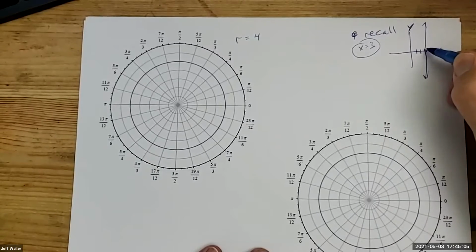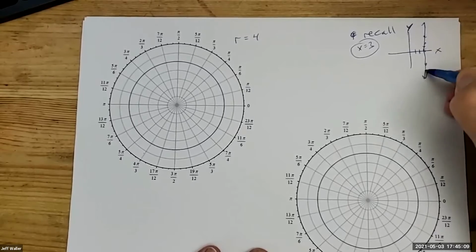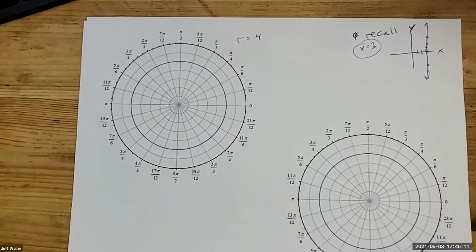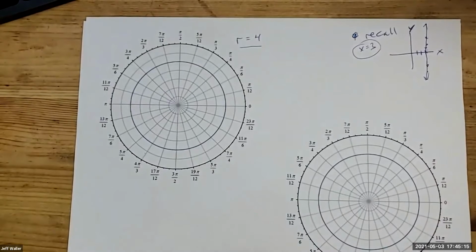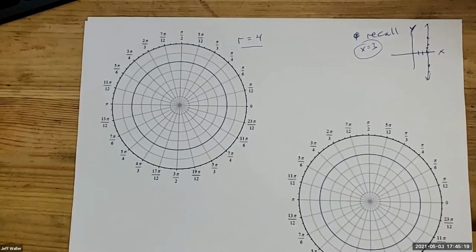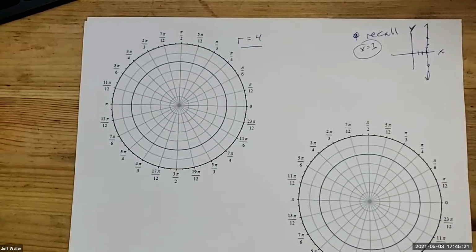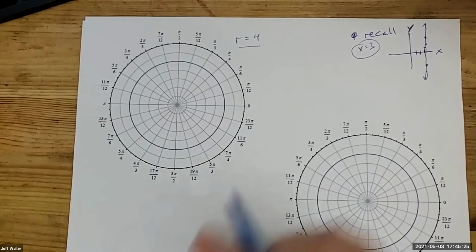So what do you think this is going to mean? I don't care what theta is. Theta is going to be everything. I'm going to pick up every value of theta, but I have to run through all the points where r is 4. So it's a circle.